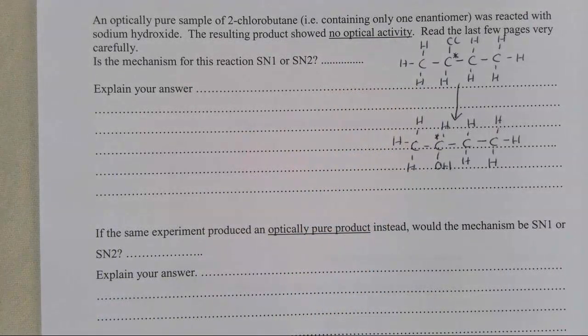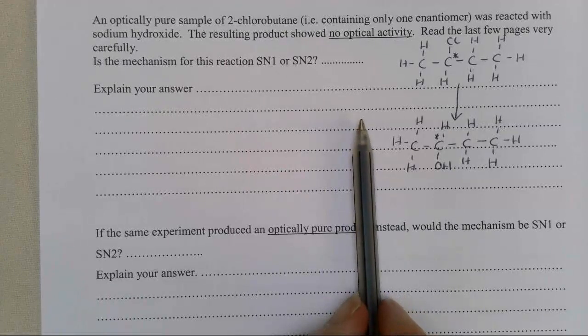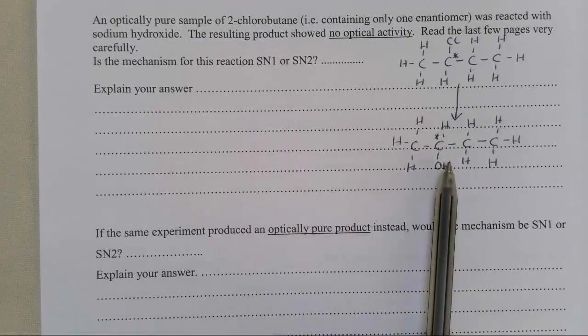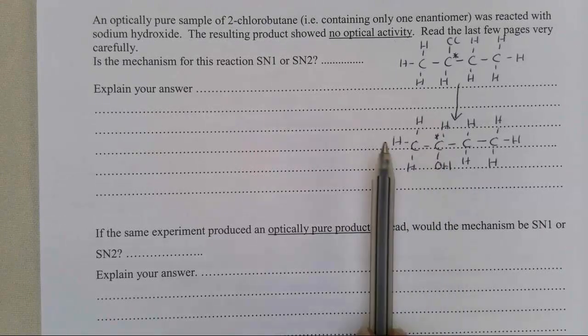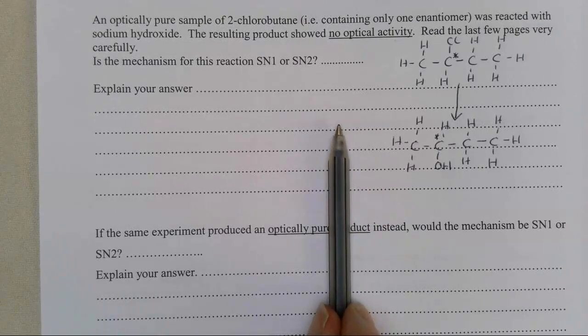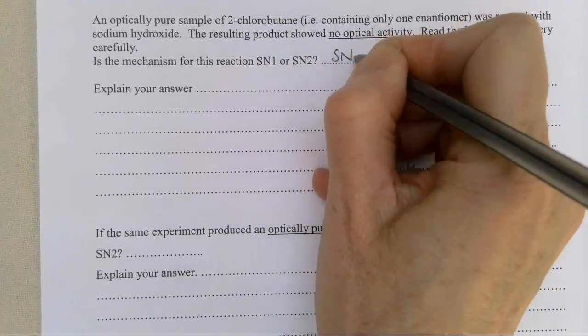So this is going back to something we looked at in our isomerism pack. We said that if we had two enantiomers of equal amounts of the different versions of the optical isomer, one would rotate it by a certain amount in one direction, the other would rotate it by the same amount in the opposite direction. So if we had both versions of this optical isomer, half would rotate one way and half would rotate the other way. So overall, we would get no optical activity. And that's what's going on in this case. Now that means that the mechanism must be SN1.